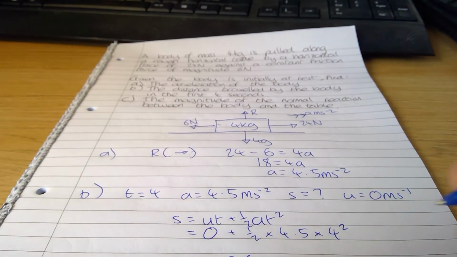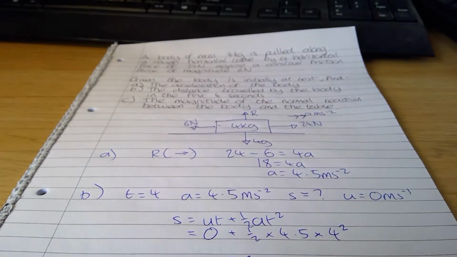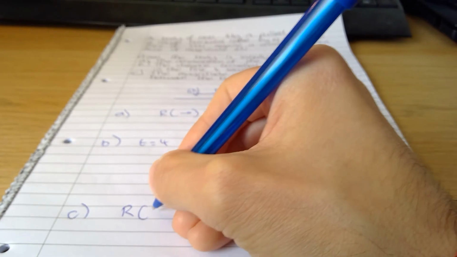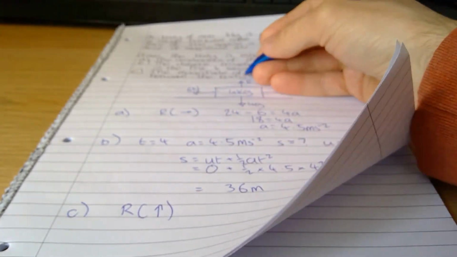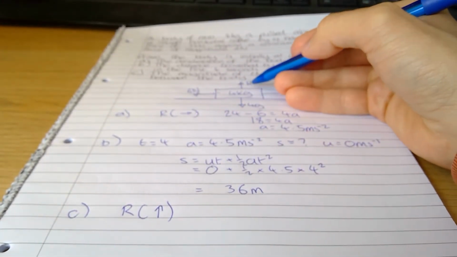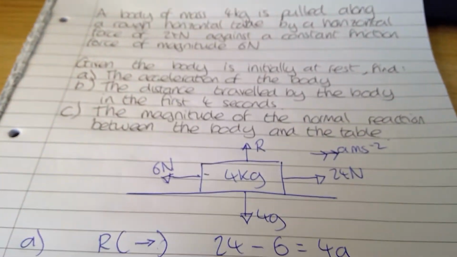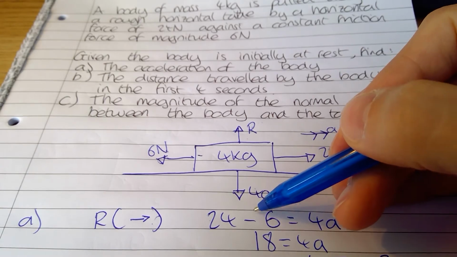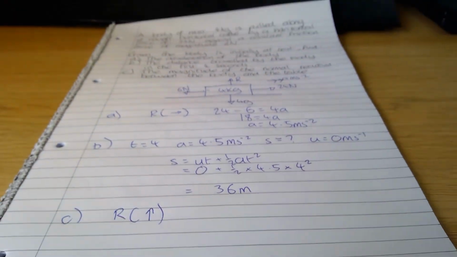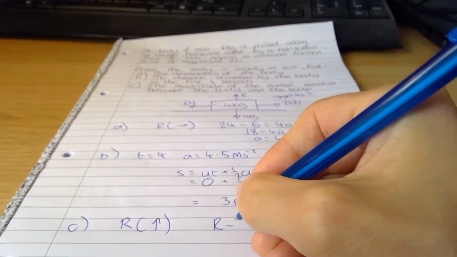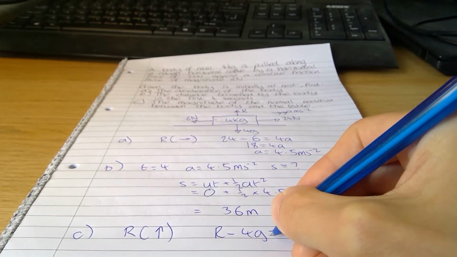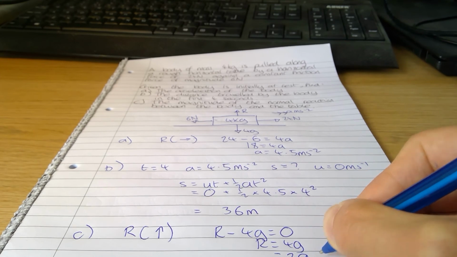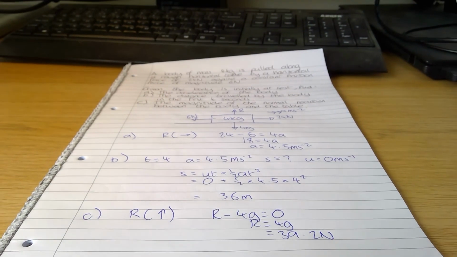Okay, then part C, magnitude of normal reaction between the body and the table. That's just a case of resolving vertically. So there's no vertical acceleration, so the two forces here, R and 4g, they're cancelling each other out. Their resultant force will be 0. So therefore R subtract 4g equals 0. So in other words, R is equal to 4g, or 39.2 newtons, taking g to be 9.8.